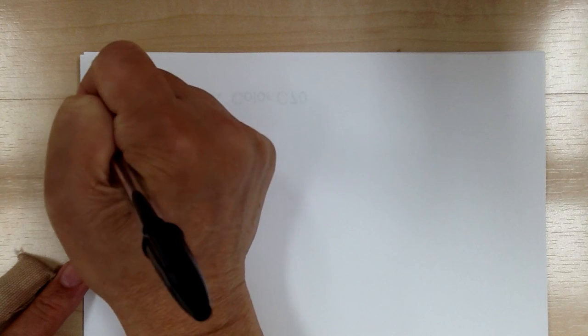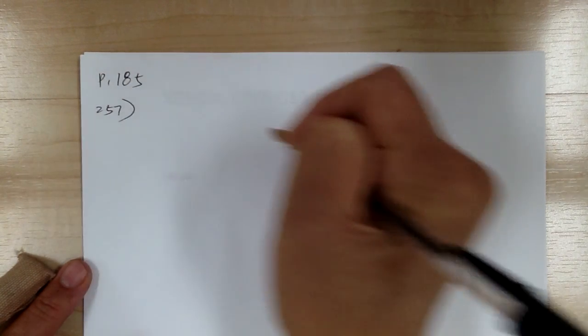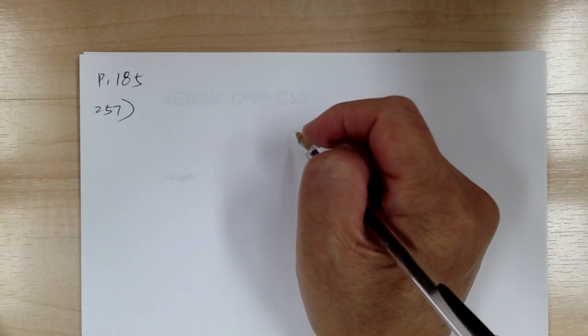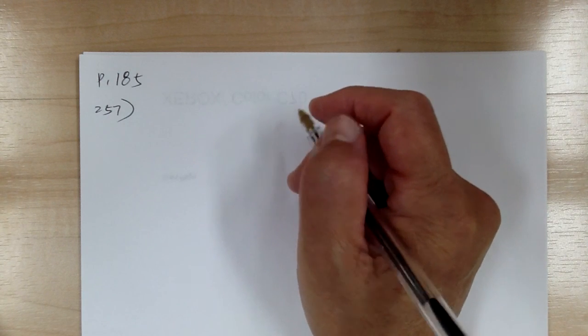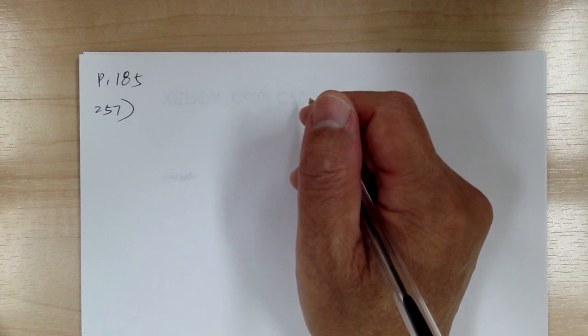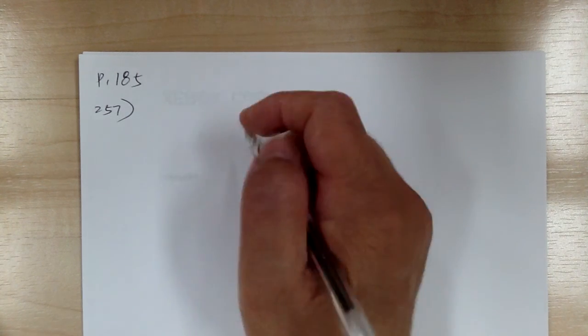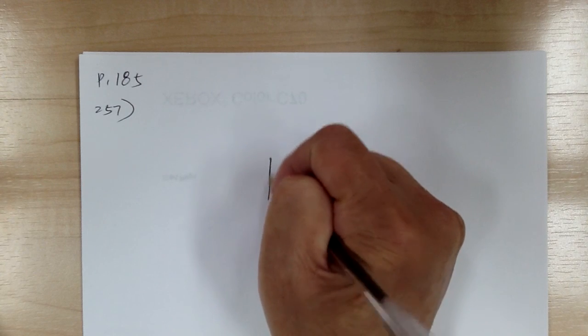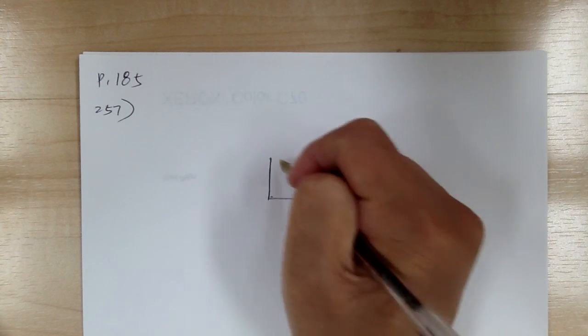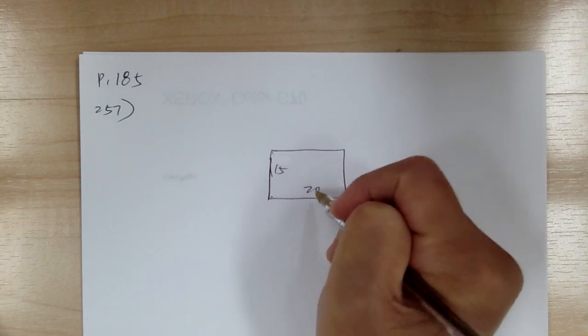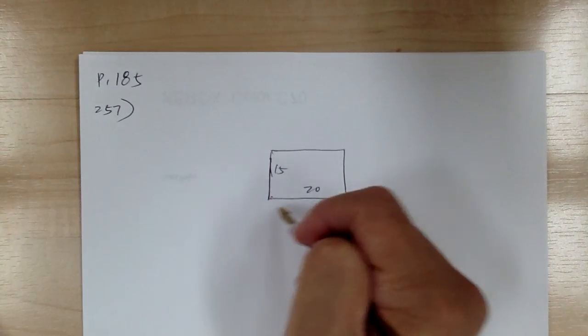Okay, number 257. A cow is tied to a corner of a 20-foot by 15-foot shed with a 30-foot rope. What is the total grazing area? Okay, so in this case, you have 15 by 20, and your rope is 30.